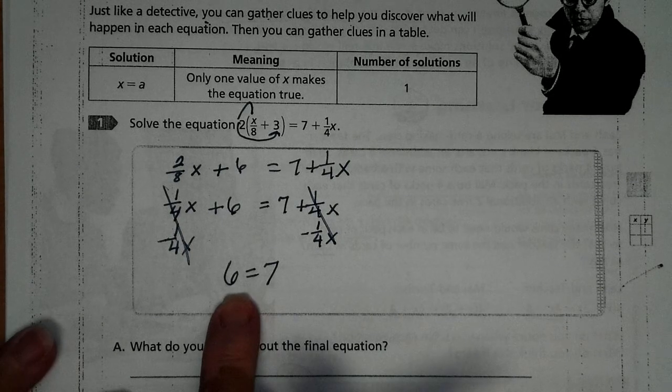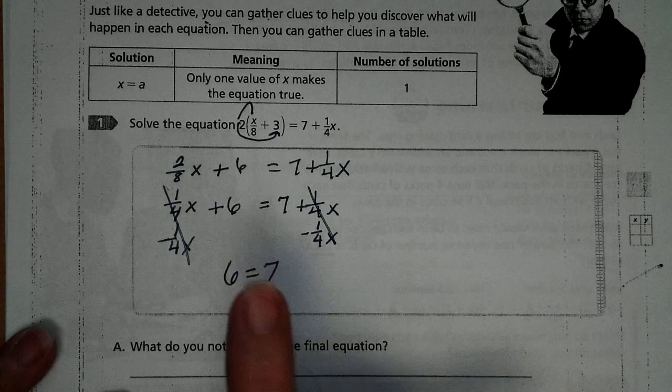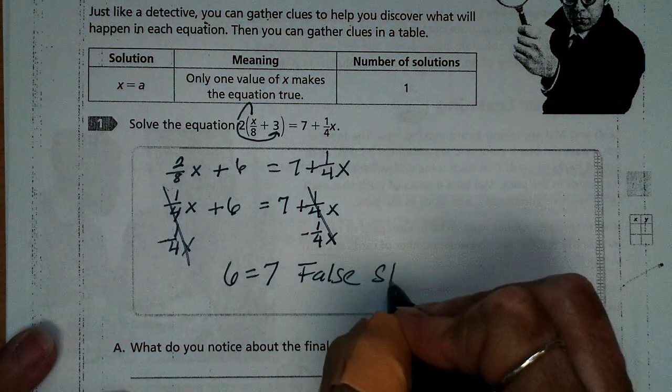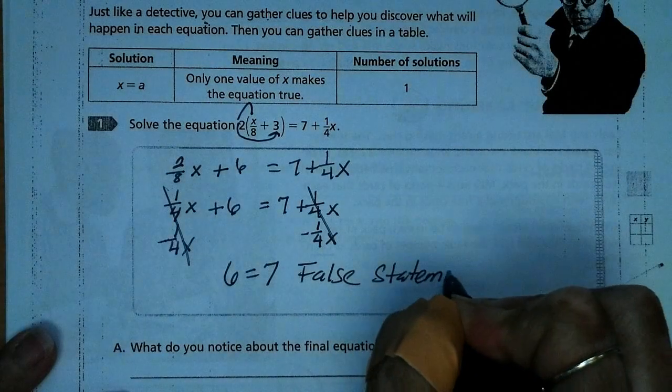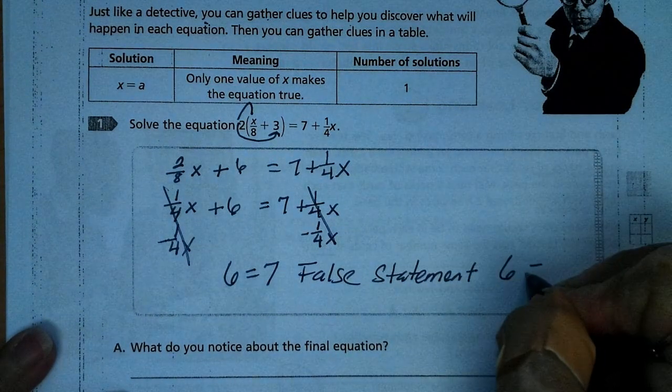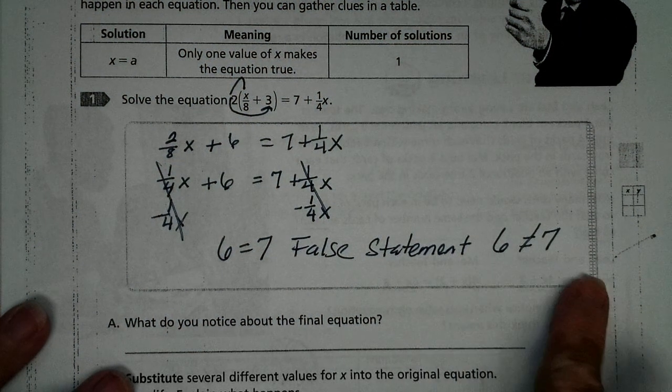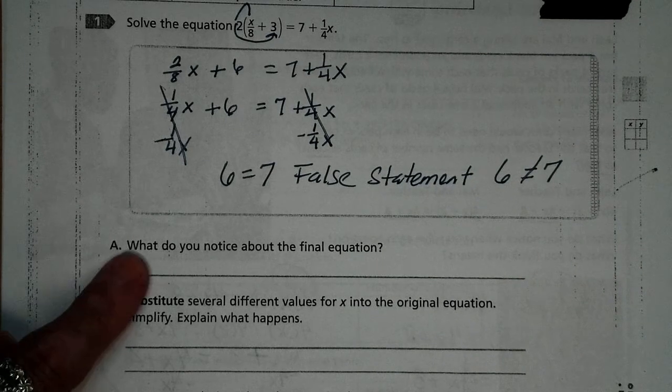So then once again, 6 equals 7 is a false statement. And sometimes you'll see it written like this: 6 does not equal 7. Okay, so then what do you notice?